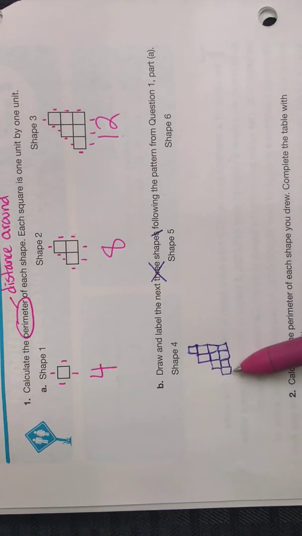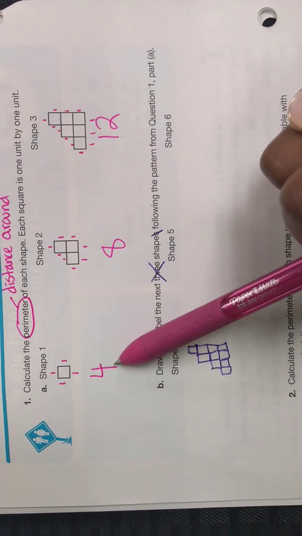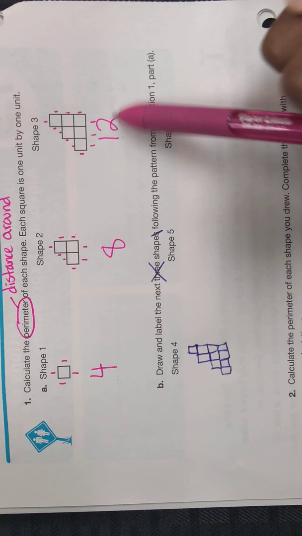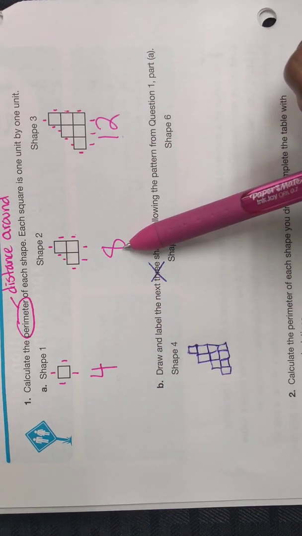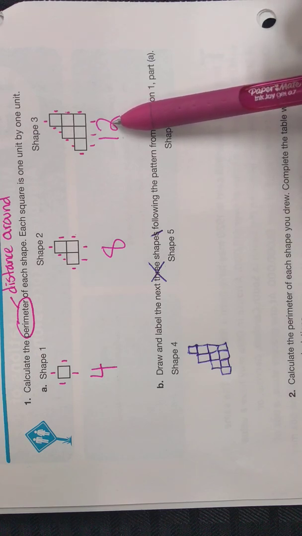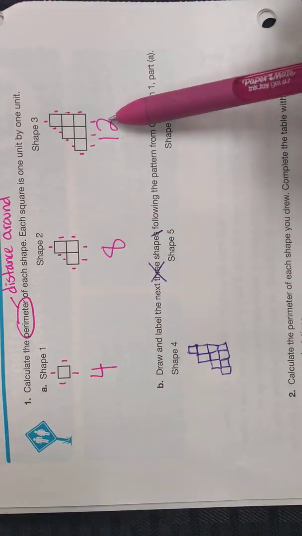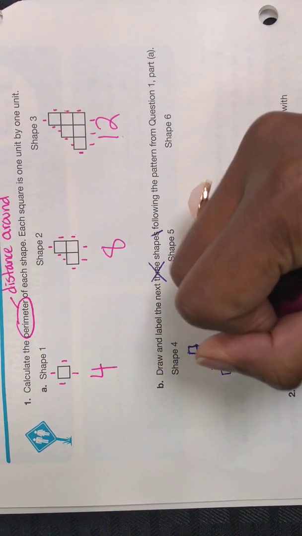I could sit here and count 1, 2, 3, 4, 5, 6, or I can be a mathematician and look for a pattern. What do you notice with the perimeters of the 3 shapes I already have? Good. They are increasing by 4, counting by 4. 4, 8, 12, which means this has a perimeter of, you got it, 16. 16 would be the perimeter.